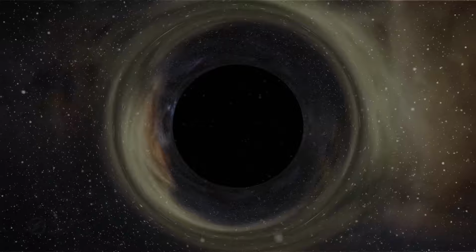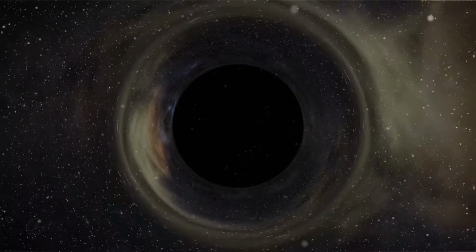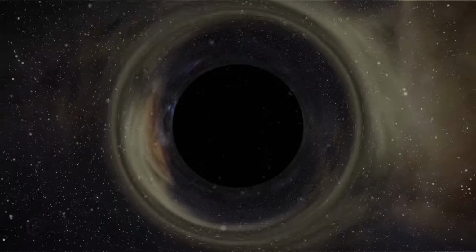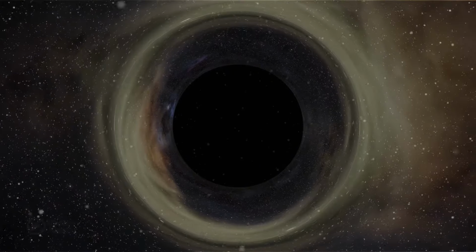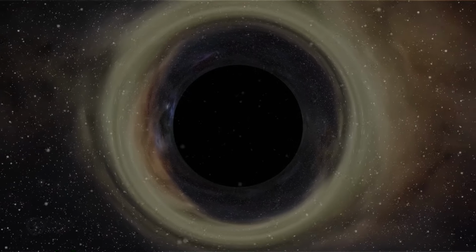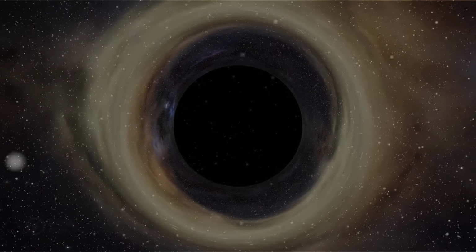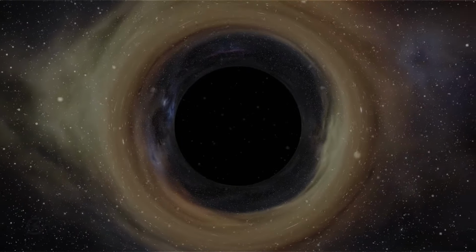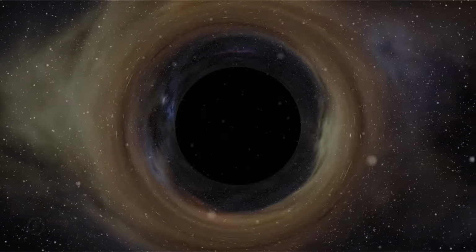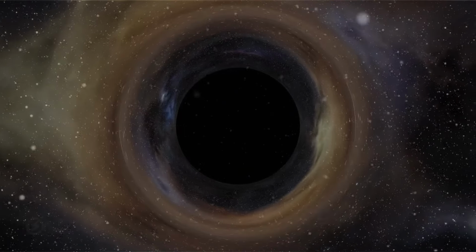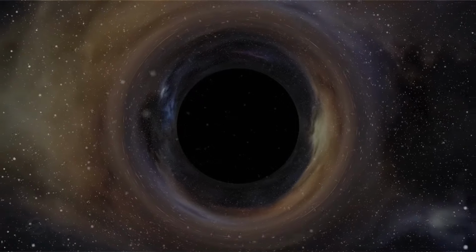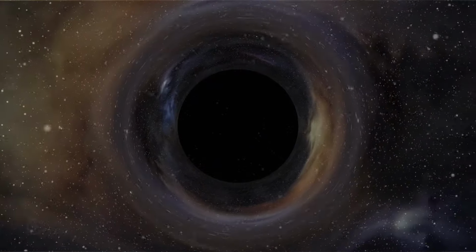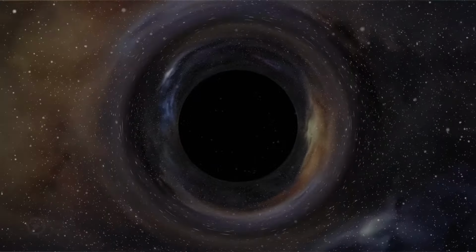It constantly teems with short-lived particle-antiparticle pairs that appear and annihilate within fractions of a second. Ordinarily, these pairs cancel each other out, leaving no lasting effect. But near an event horizon, gravity can separate them. One particle falls into the black hole, while the other escapes to infinity. To an external observer, it appears as if the black hole is radiating energy.